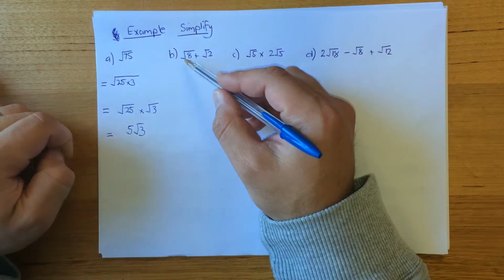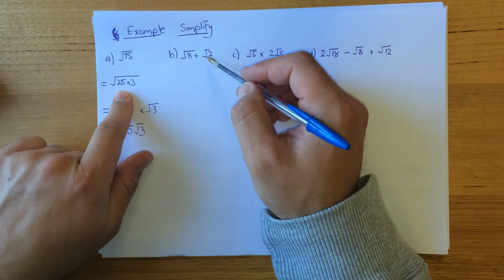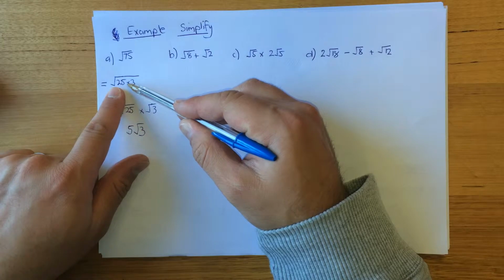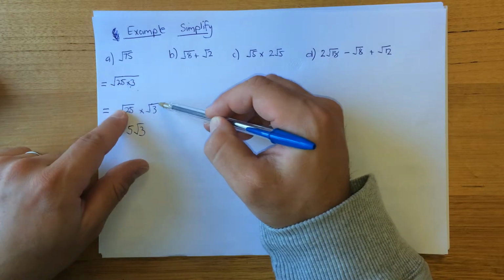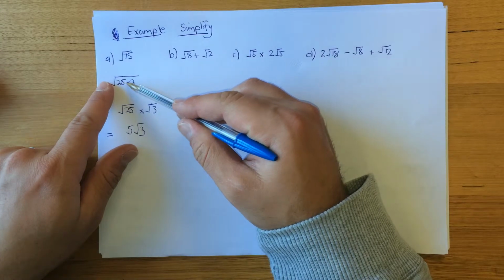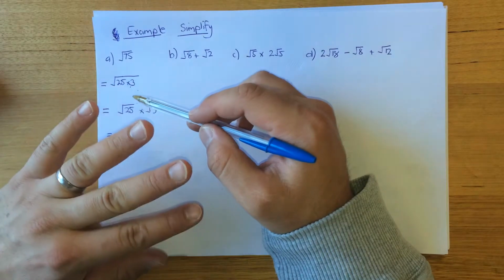Okay, the next one, square root of 8 plus square root of 2. Notice that just before I go on, this method here, from there to there, does not work if that's a plus. This only works if it's a times or a divide. It won't work if this was 25 plus 3. You can't write square root of 25 plus square root of 3. So get that out of your head.